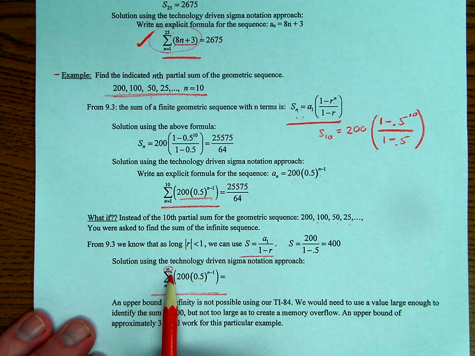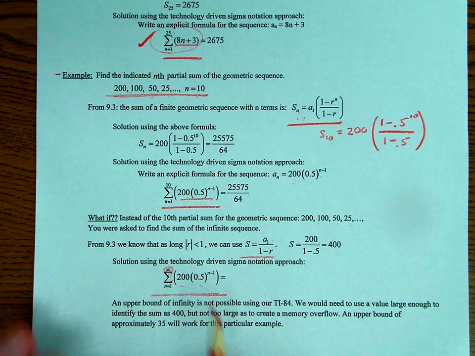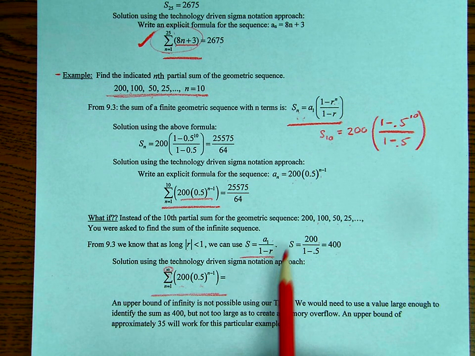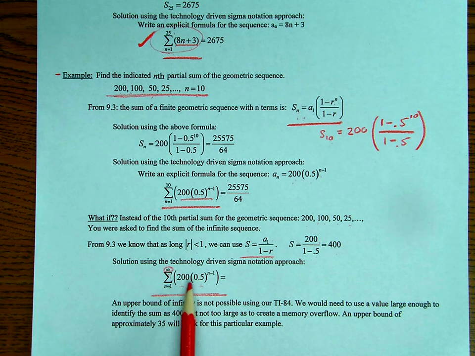Now, depending on what this particular expression is, will depend on how big that has to be in order to make that happen. And that's very much just a guess and check. There are no rules or hidden math teacher secrets that I'm withholding from you. If you want to get an infinite sum for this type of sequence, it just becomes a guess and check procedure in terms of getting that big enough value to identify this number without giving it a memory overload or making it so large the calculator will take too long to figure it out.